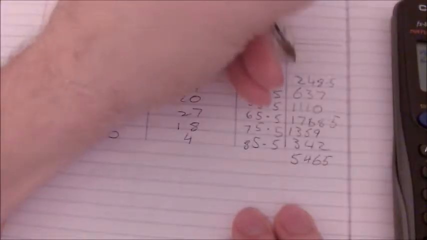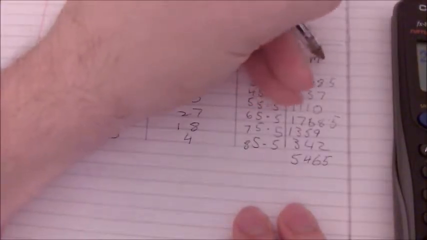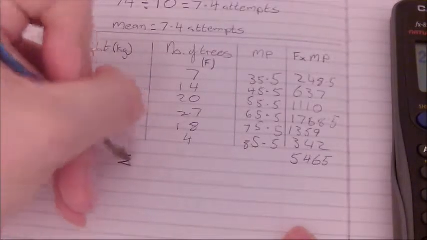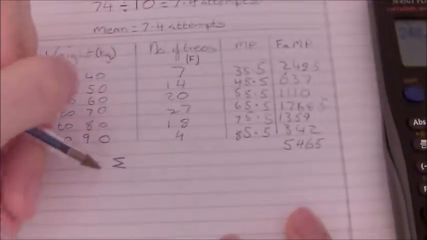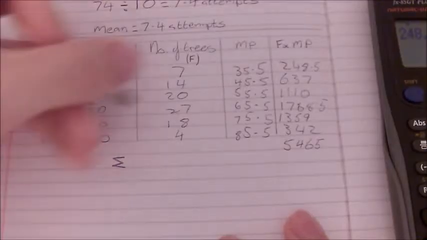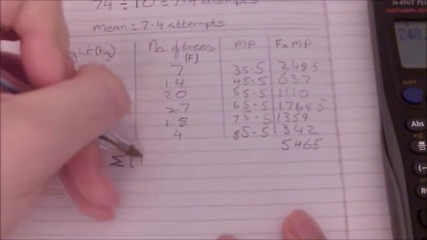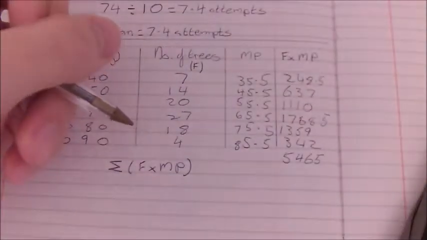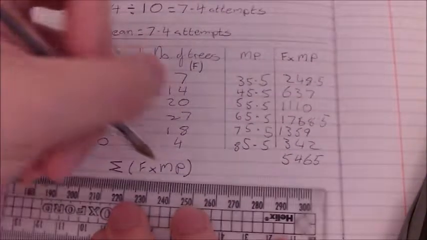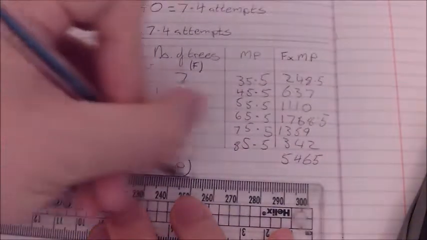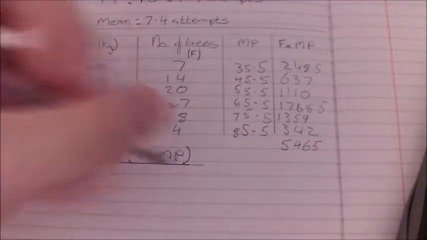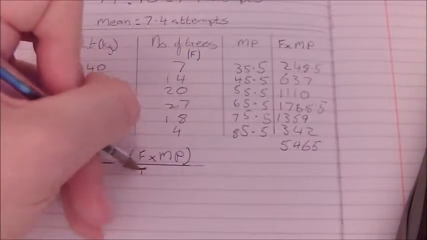So I'll call this column F times MP, the frequency times the midpoint. So the sum of, this symbol just represents the sum of, so all the numbers added up together, of the frequency times the midpoint divided by the total number of apple trees. So the total number of apple trees is 90, so I'll call that the total frequency.